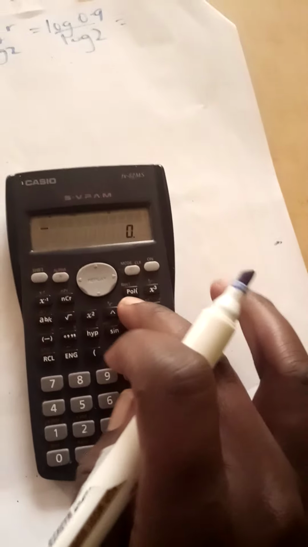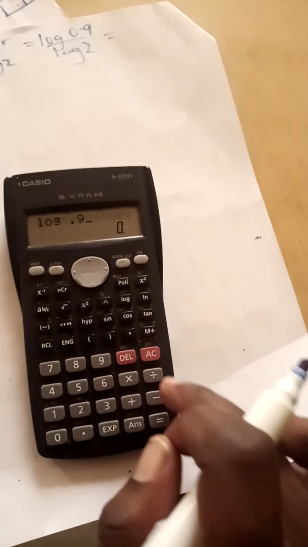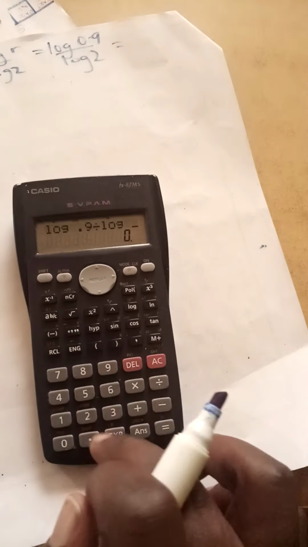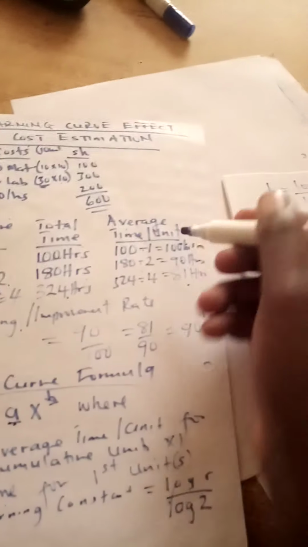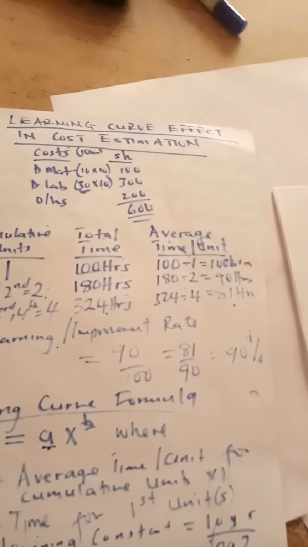You just go to your calculator, there's a button for log, so you just say log 0.9 divided by log 2, and it will always be a negative. You will get something like negative 0.152. That will be your constant, which you will be using to get any combined number of units.